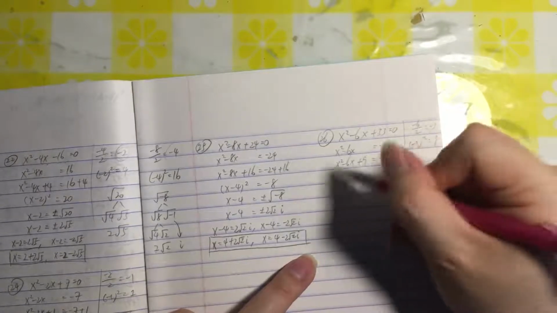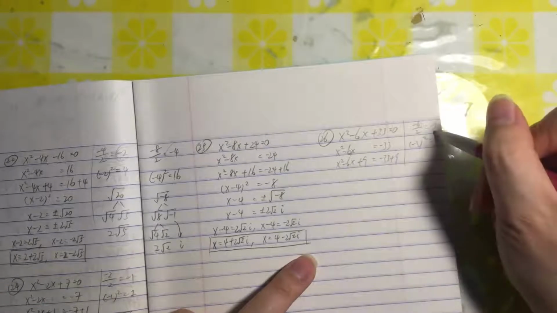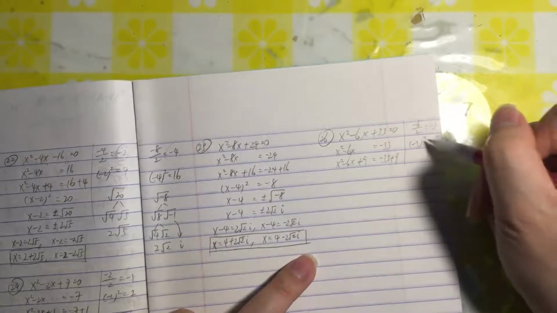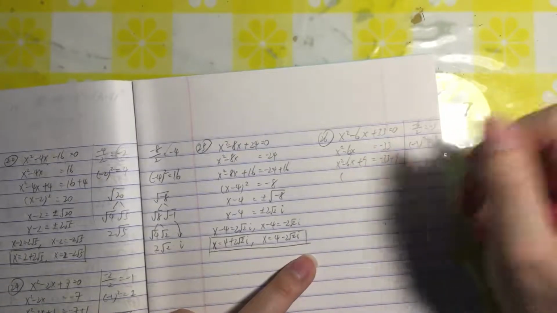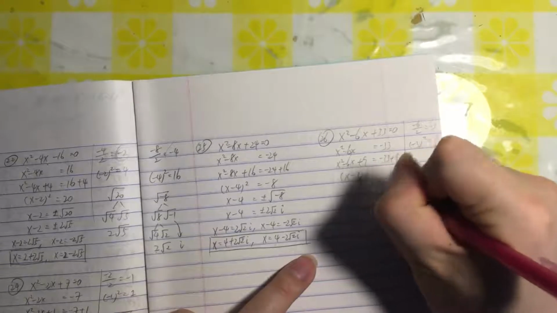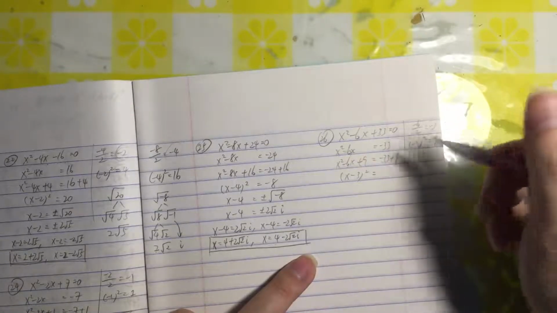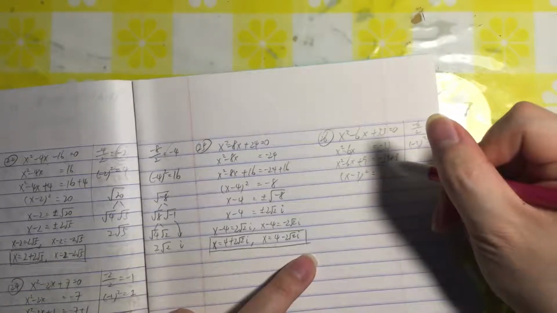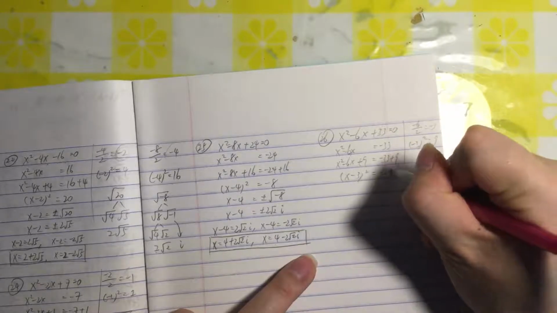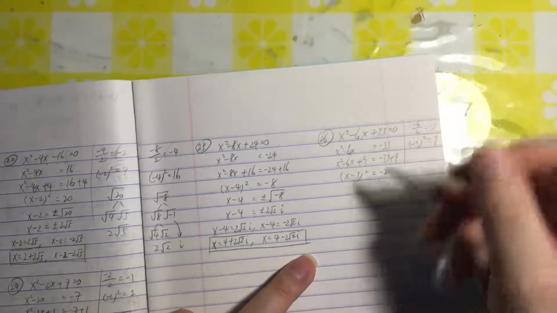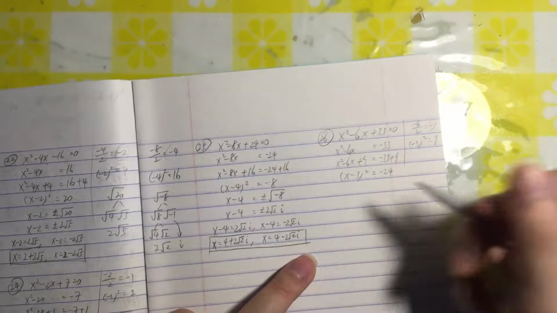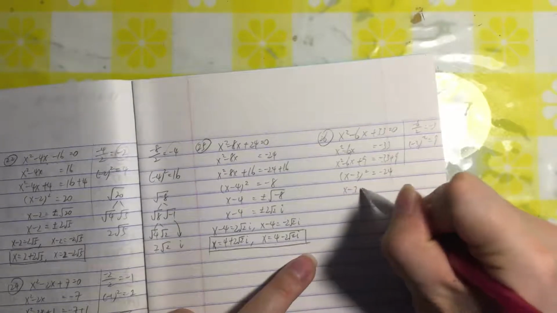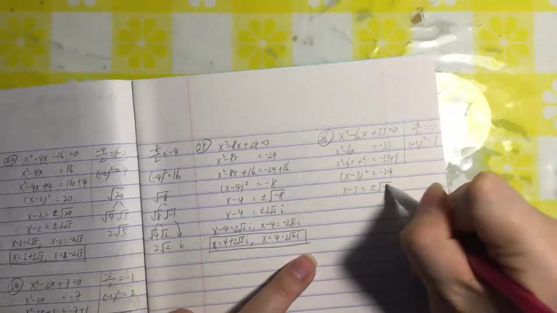Here, the left side is a perfect square trinomial. We can use this number to write it as a perfect square. So the left side can be written as x minus 3 squared. On the right side, negative 33 plus 9 is negative 24. Once we have a perfect square on the left side, we can take the square root on both sides. We get x minus 3 equal to plus or minus square root of negative 24.